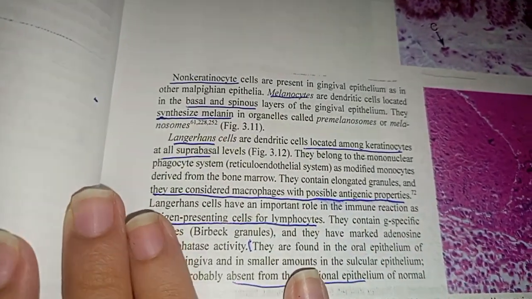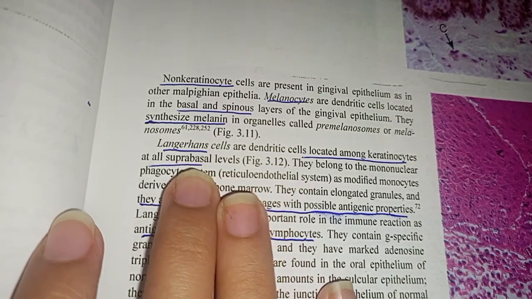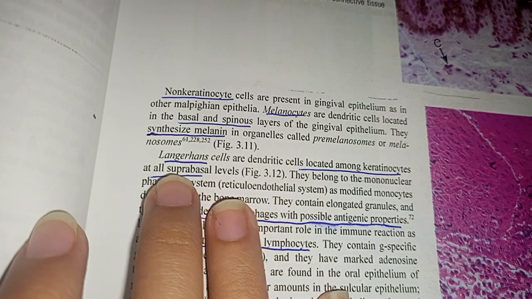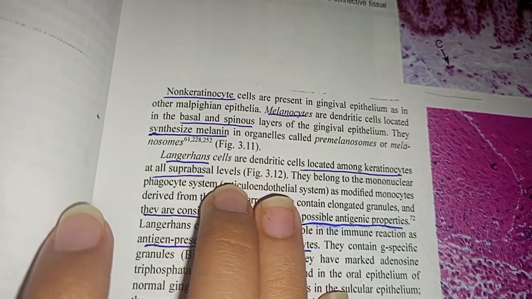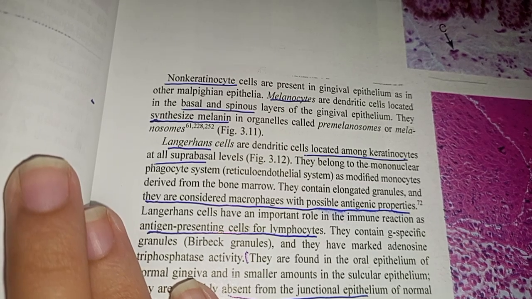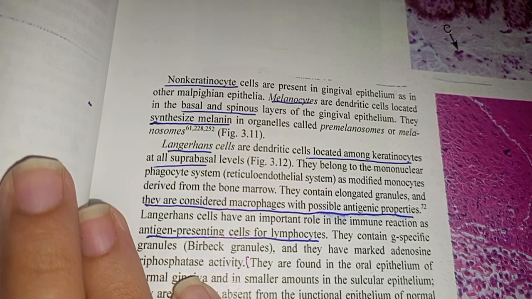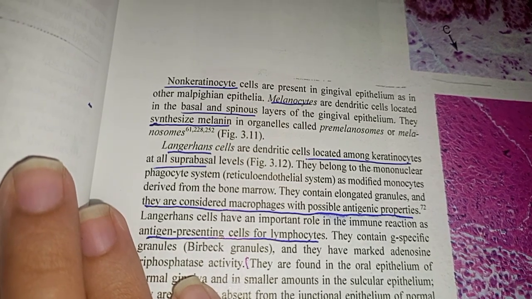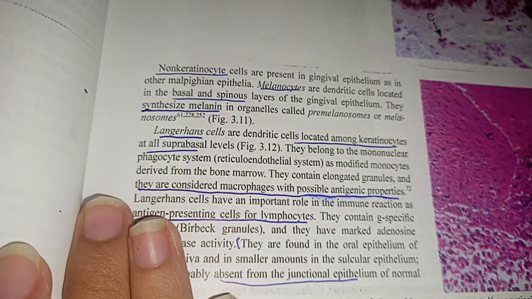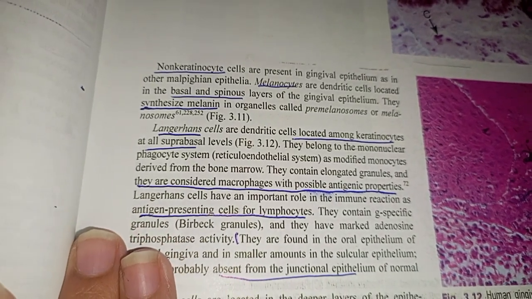Langerhans cells are among the keratinocytes. They are basically in the suprabasal layer, above the basal layer. It is a mononuclear phagocyte system, a reticuloendothelial system. It is a modified monocyte derived from bone marrow, and they are involved in cell signaling, because they are antigen presenting cells.